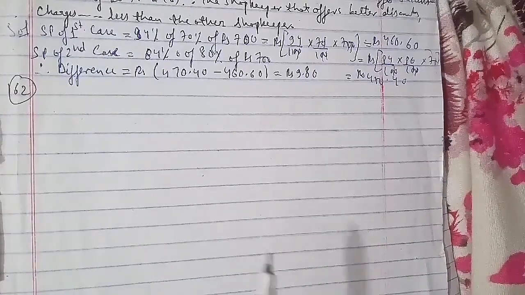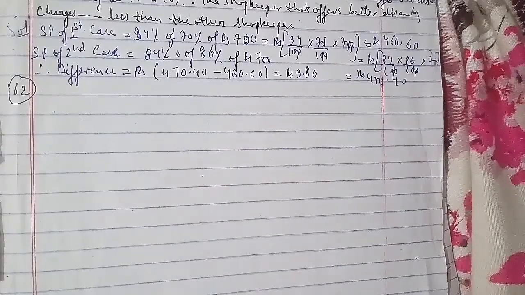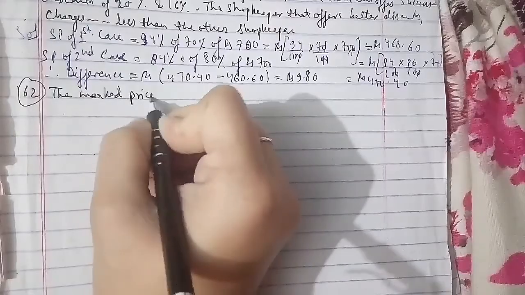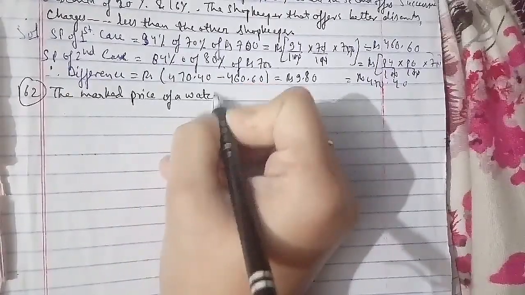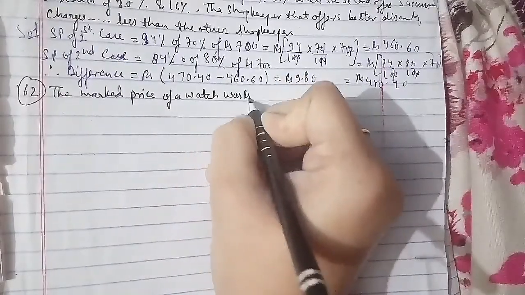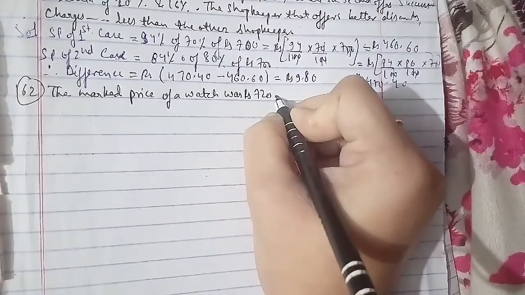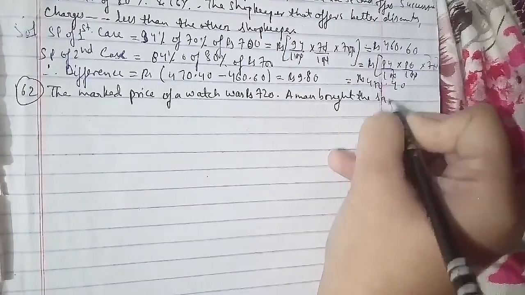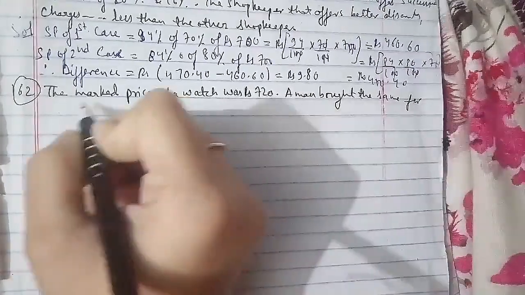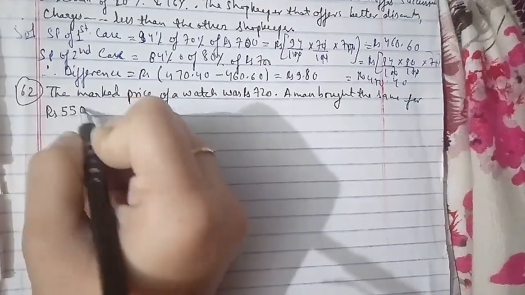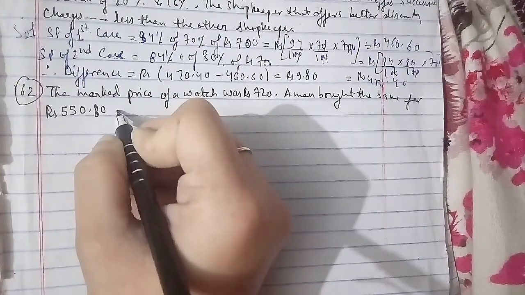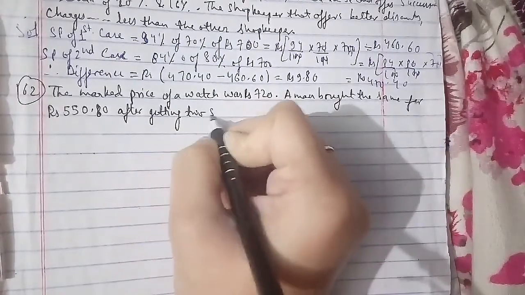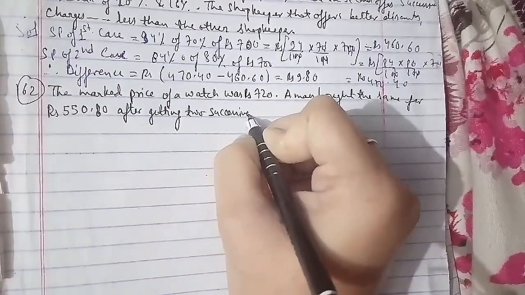A man bought the same for rupees 550.80 after getting two successive discounts, the first being 10%. What was the second discount rate?